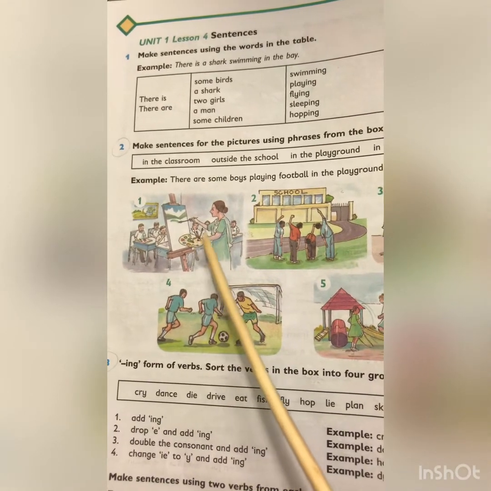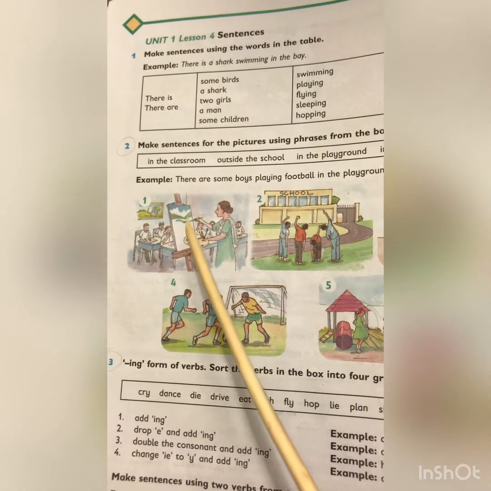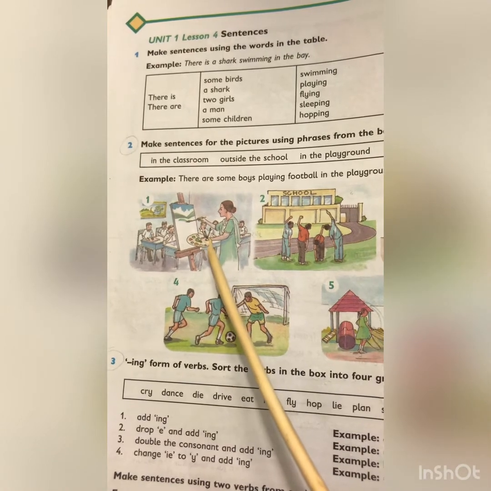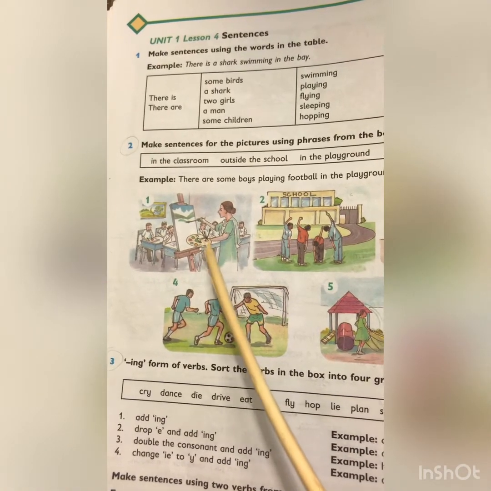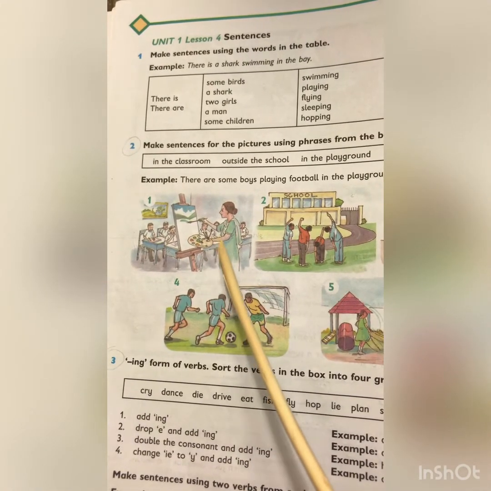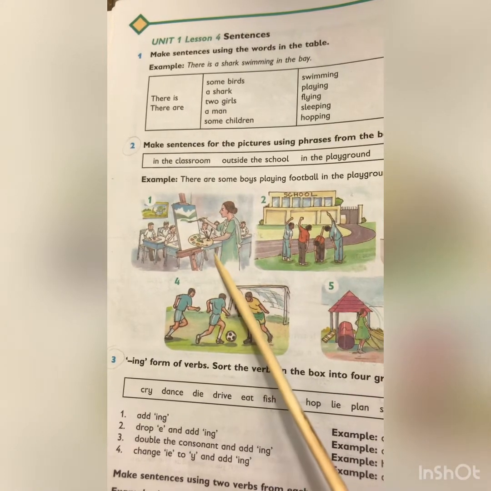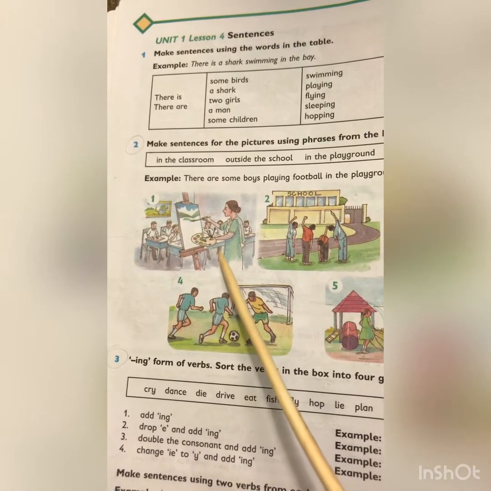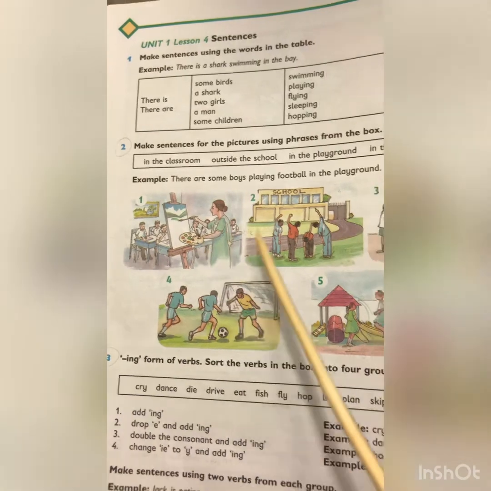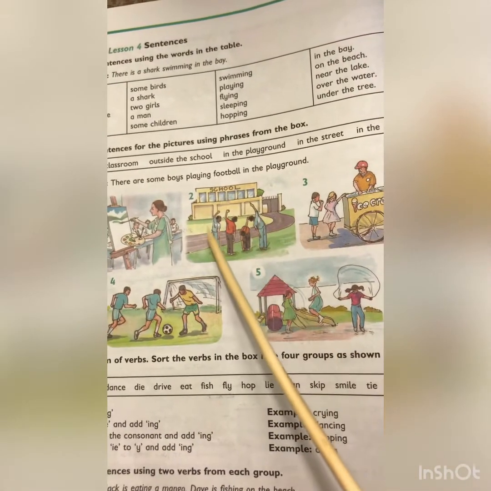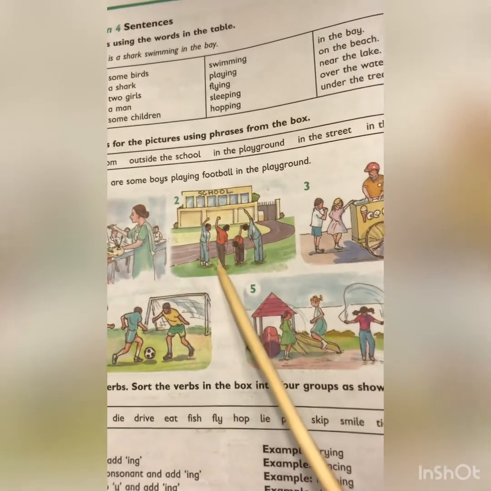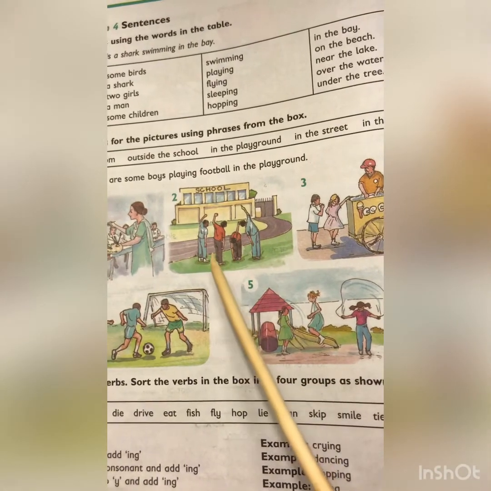And what is happening in the classroom? There is a woman or a teacher painting a picture in the classroom. There is a teacher painting a picture in the classroom. So the verb is going to be painting. The next picture is the school. There is a school. And what are the children doing? Some sort of exercise.